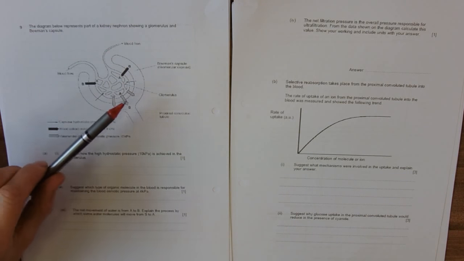This is the Component 3 class question book, question 9. The diagram below shows part of a kidney nephron showing glomerulus and Bowman's capsule, so you'll definitely recognise that, although you might not recognise these or seen these arrows before.